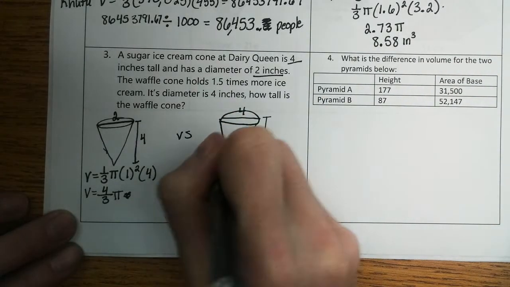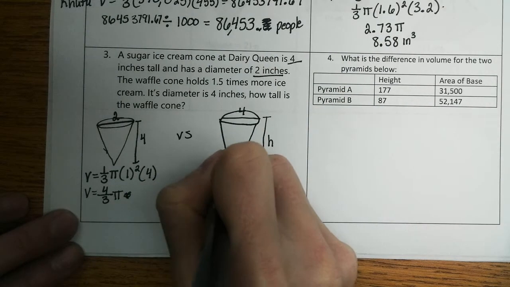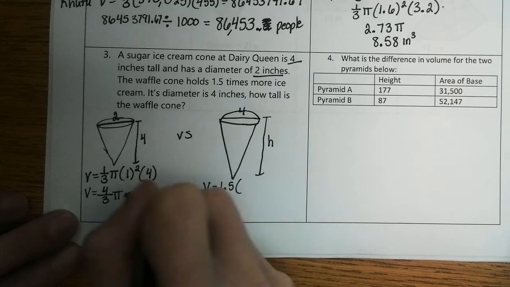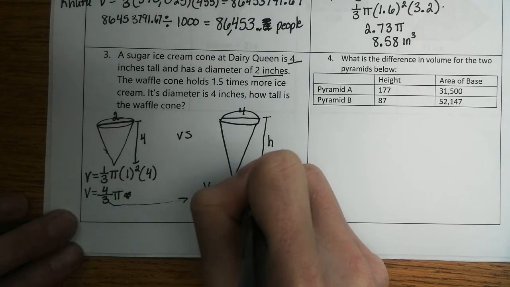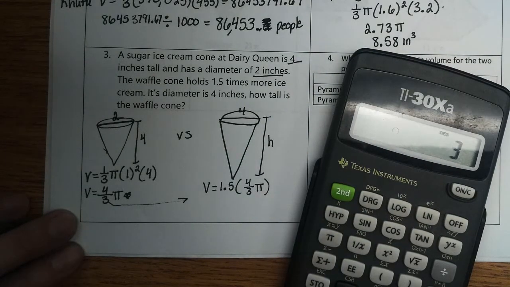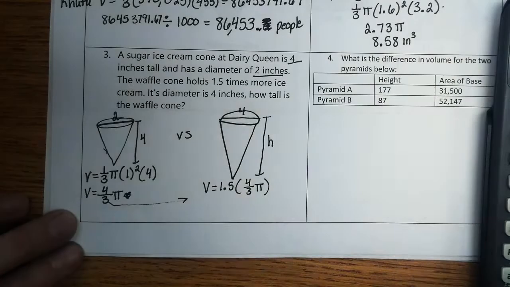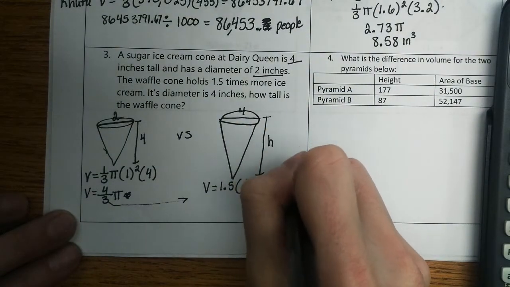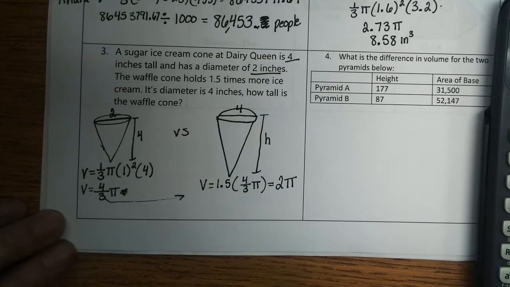The volume here of this one is 1.5 times that volume. So 1.5 times 4/3 pi. So I have 4/3 and then multiply by 1.5. I get 2. I thought that that would come out to a nice number, so that's why I left it in terms of a fraction instead of changing it to a decimal. So the volume of this guy is 2 pi.